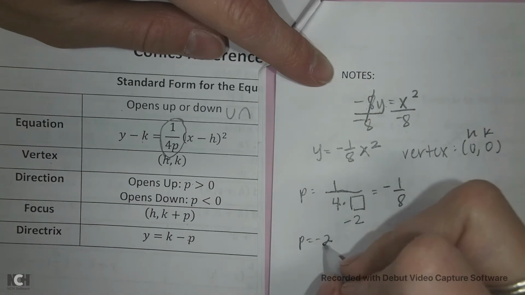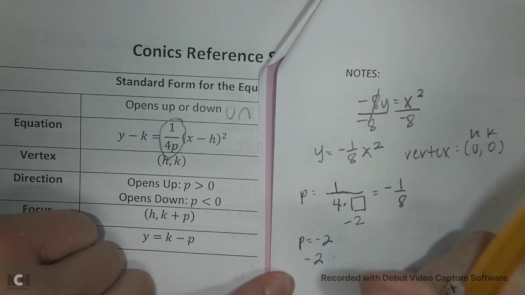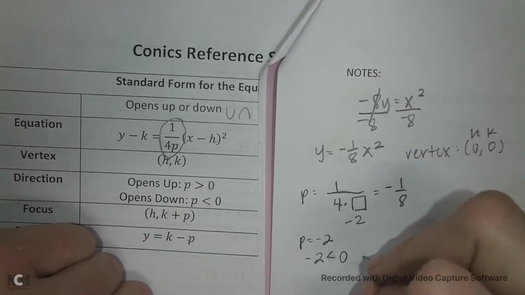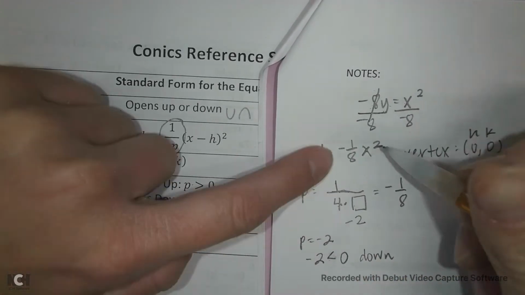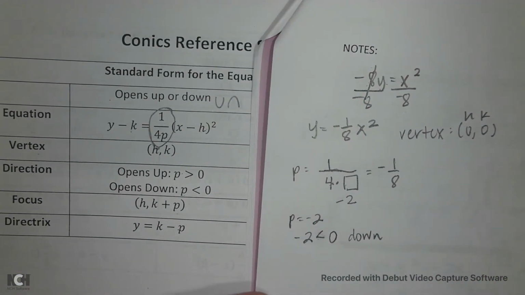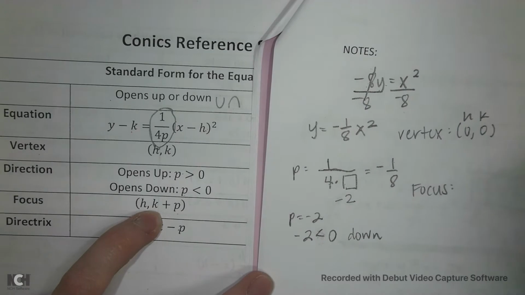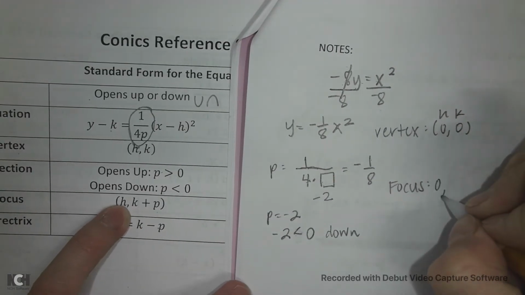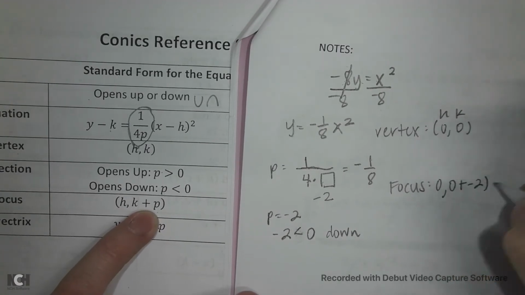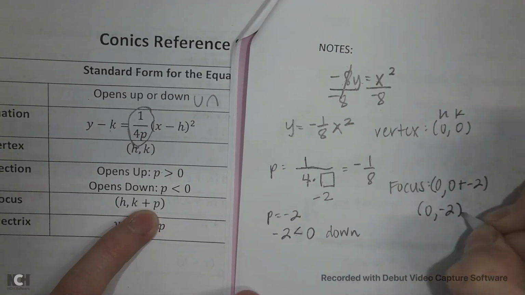Okay, the next thing we do is we look at what our p is. So our p, negative 2, is less than 0. And when p is less than 0, that means that this guy is going to open down. And that makes sense because we have a negative in front of our x squared. So this is a downward opening parabola. And now we can figure out what our focus is. So our focus is our h value, which is 0, and then our k value, which is 0, plus p. So plus negative 2. So that's easy. Oh, guys, forgot that. So we have 0, negative 2 for our focus.